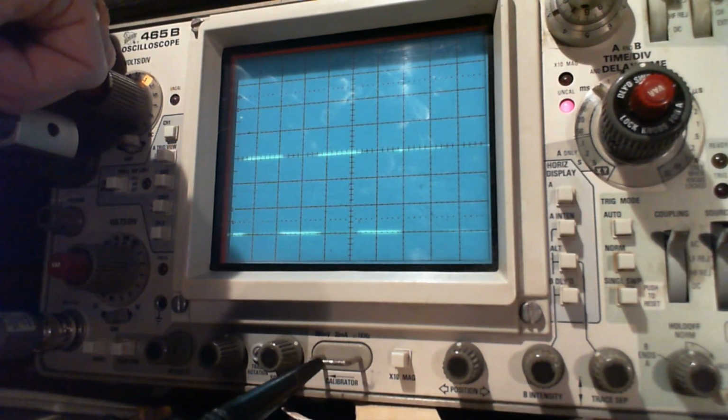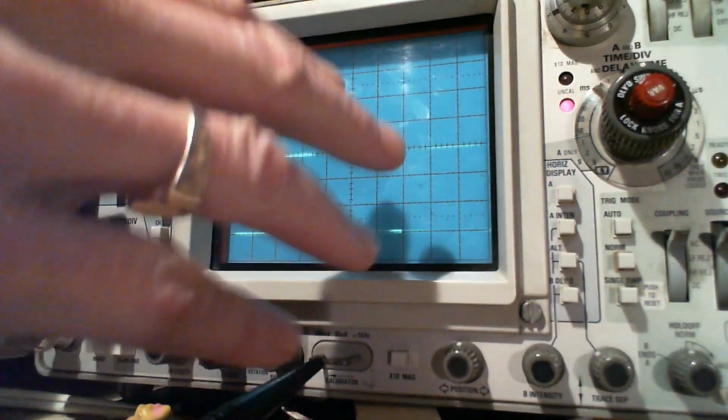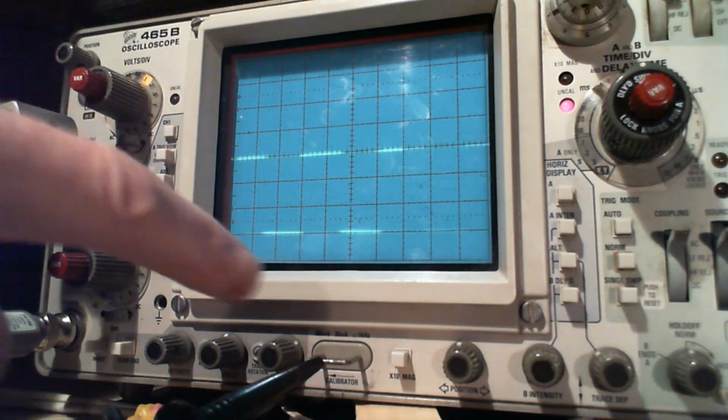Yeah, let's put this back up here. So there we are. 3. So this is really quite accurate. I've never adjusted anything on this scope. Nothing. So that's extremely reassuring that this is correct.